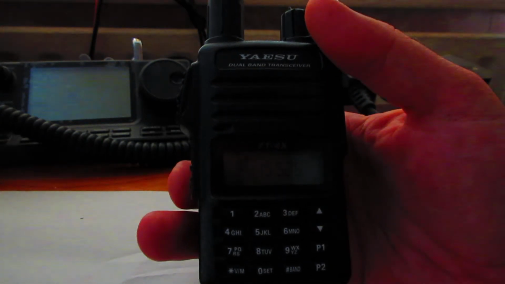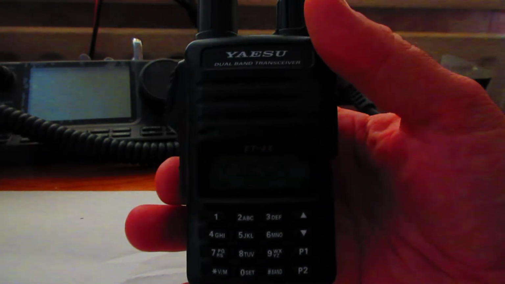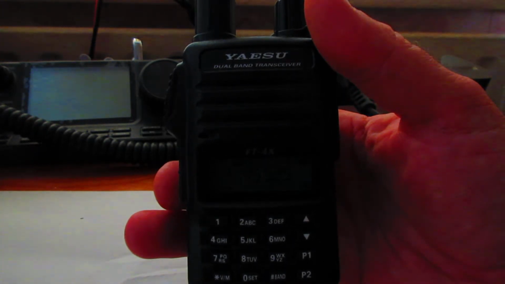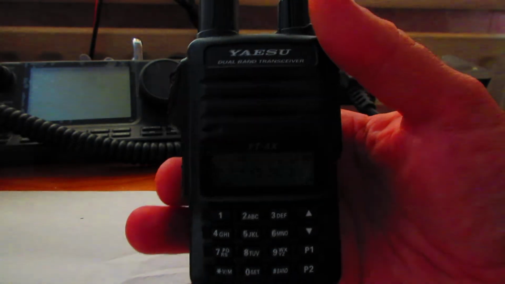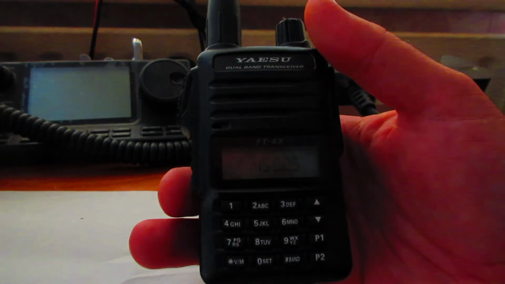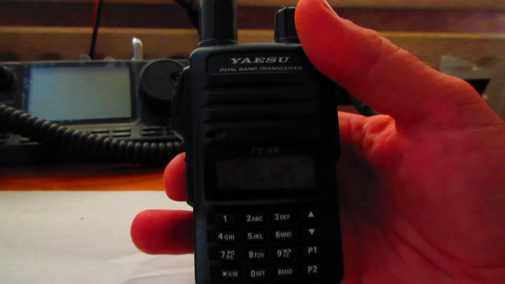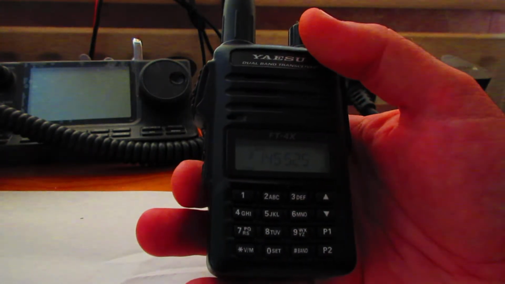I switched on the repeater shift, I told the radio which direction to shift in, positive or negative offset. I entered the offset amount correctly, I entered the CTCSS tone correctly on transmit, I entered the repeater name correctly.